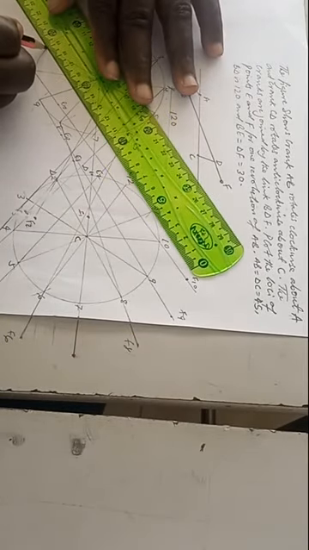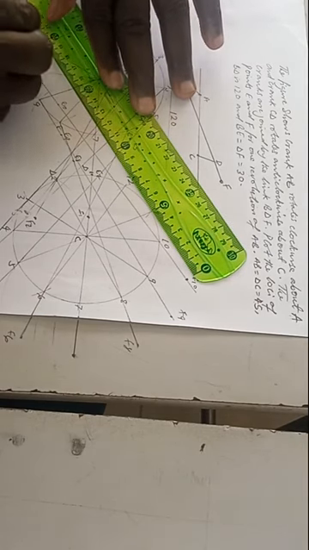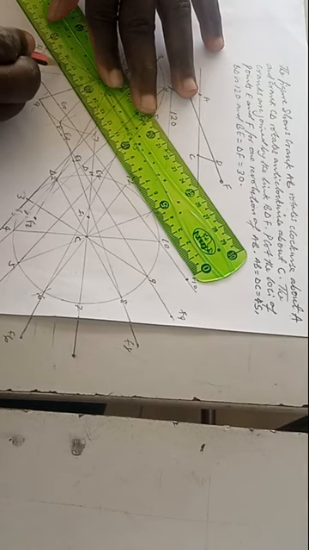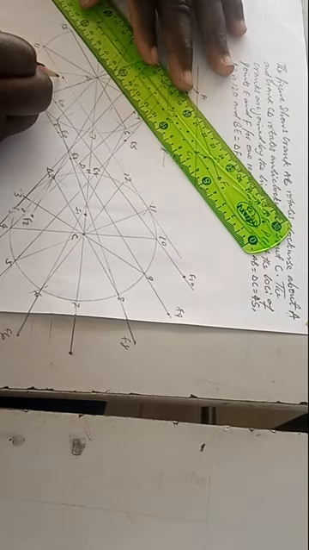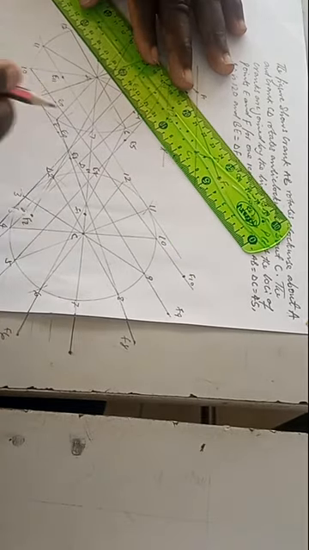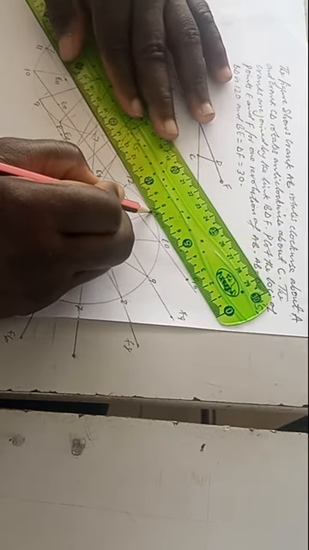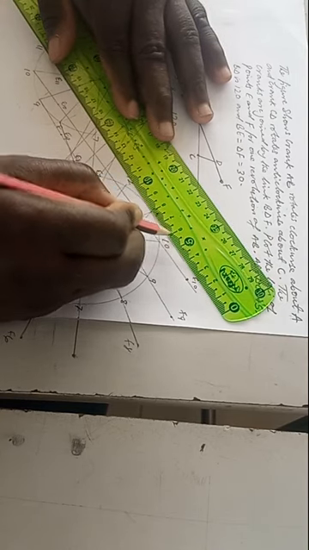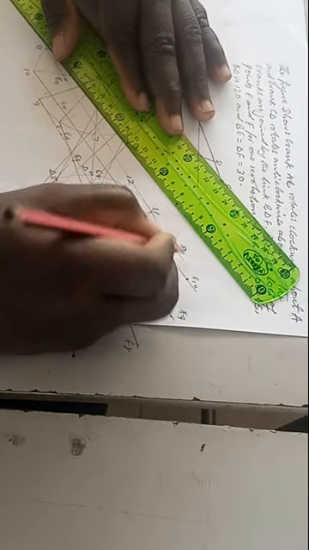So now to 11. 11 to 11. So count 30 from here. 1, 2, 3. This is 30. So that will be E11. Then let us do F11. We measure 30. 1, 2, 3. F11.